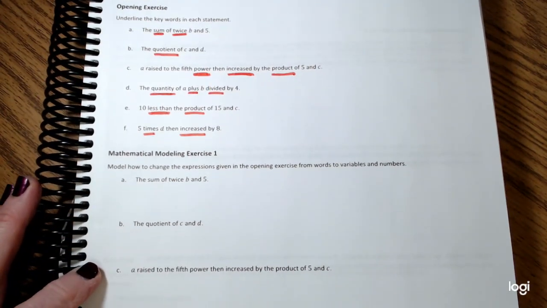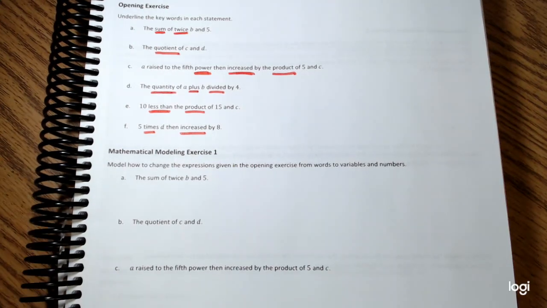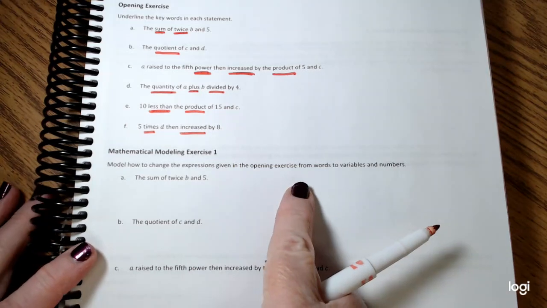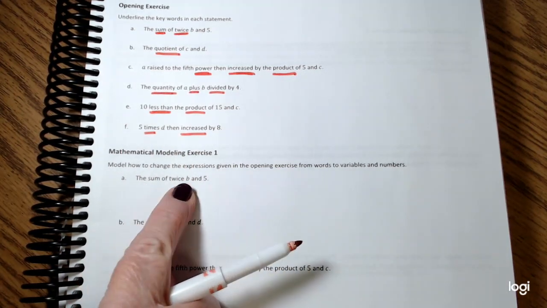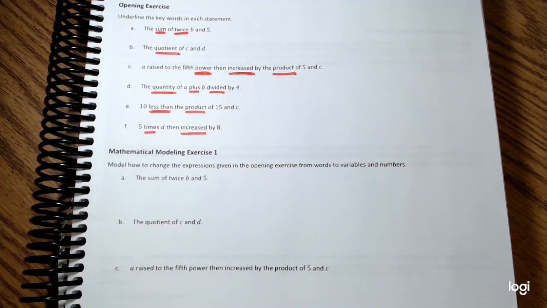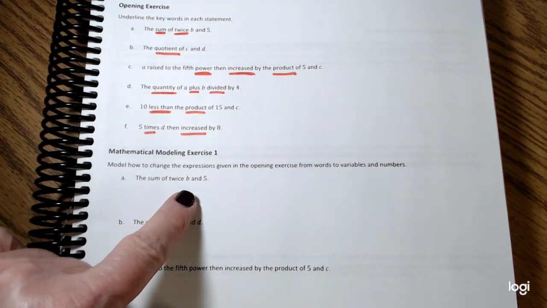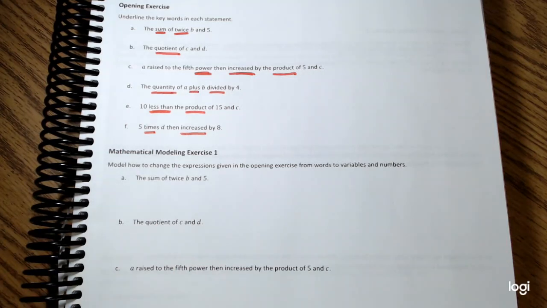Now, what I would like for you to do is go ahead and practice this. It says model how to change the expressions given in the opening exercise from words to variables and numbers. So last week we actually wrote the phrases. I had you use the words, and today we're going to go back to writing the expressions. So for example, letter A, where it says here, the sum of twice B and 5. I want you to write that.